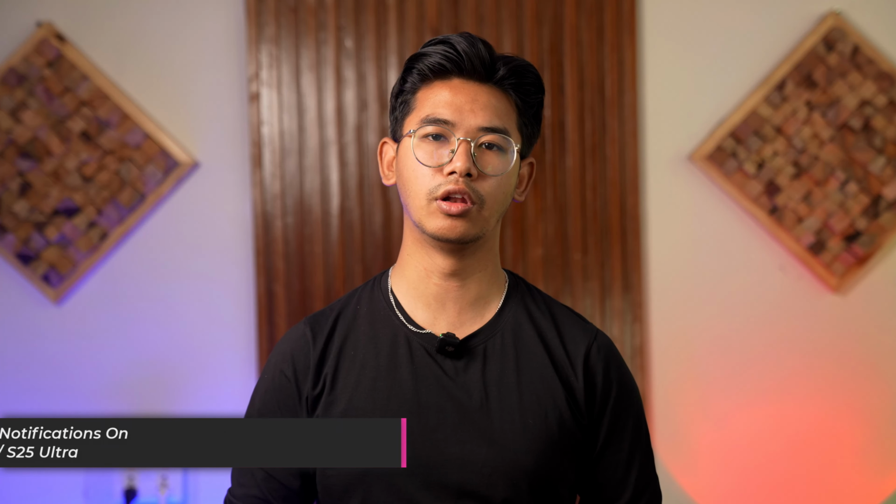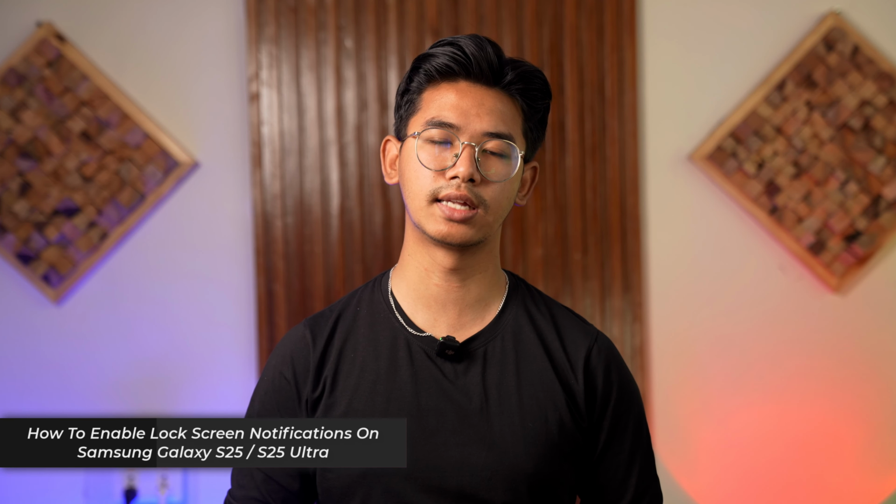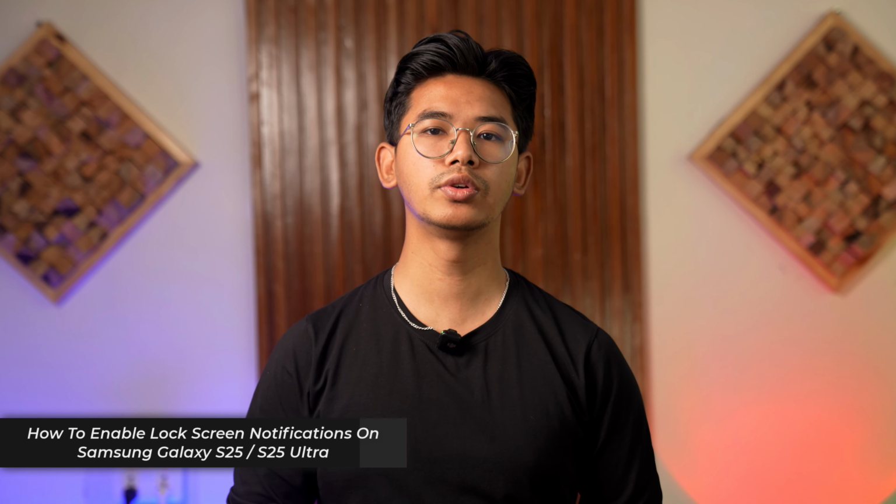How to enable lock screen notifications on Galaxy S25 series. If you want to enable the lock screen notifications on your Galaxy device, it's actually very simple for us to do so.